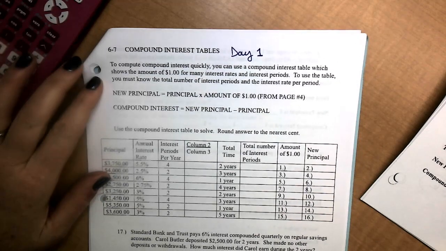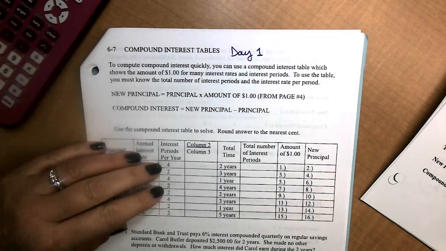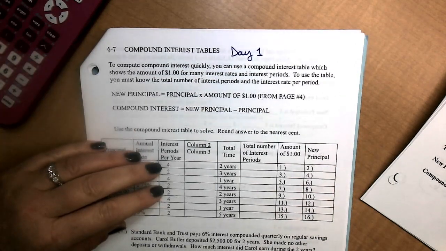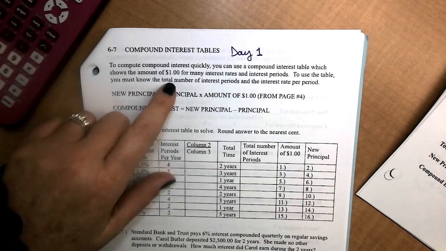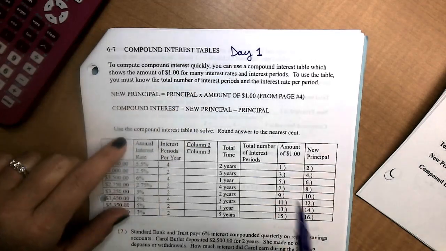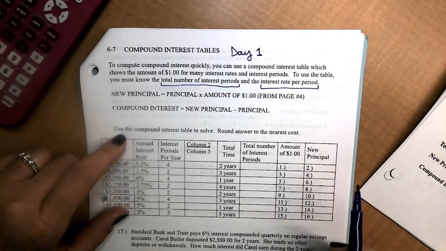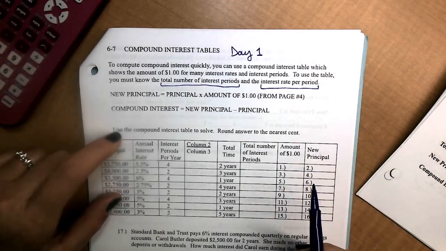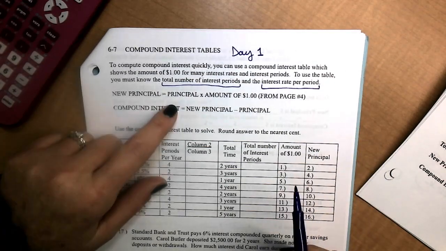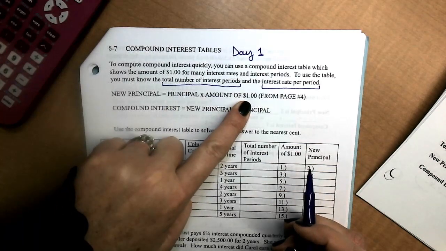So to compute compound interest quickly, you can use a compound interest table which shows the amount of $1 for many interest rates and interest periods. To use the table, you must know the total number of interest periods and the interest rate per period. So the new principal is going to be the principal times the amount of $1 from page number 4.